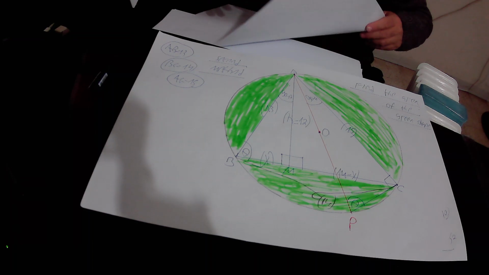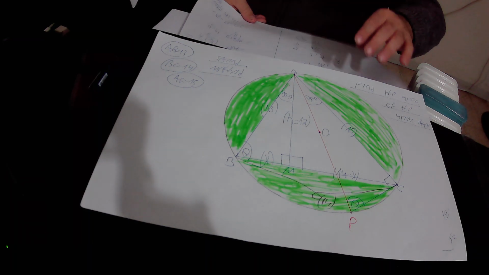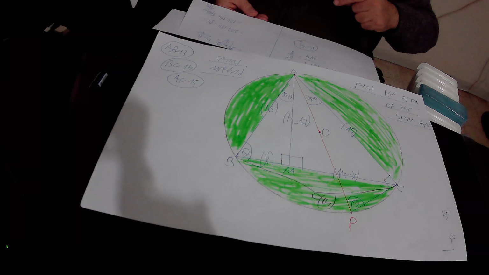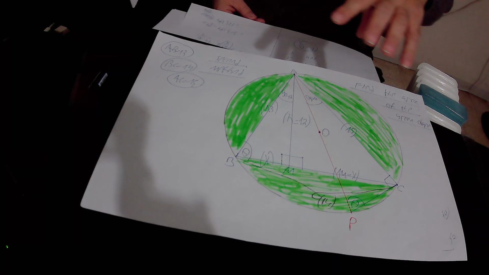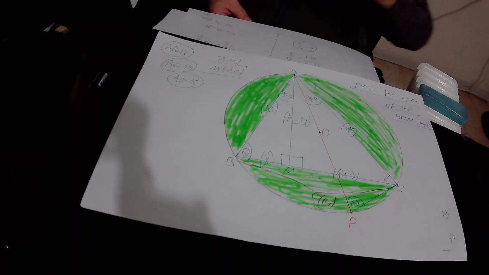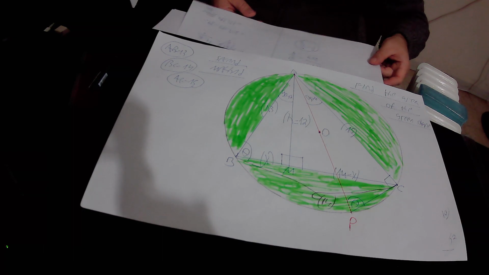also equals 123.394 square units. Okay, so in both methods we found that the area of this green shape equals 123.394 square units. Okay, thank you very much.